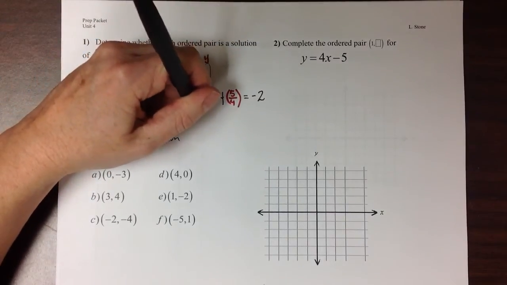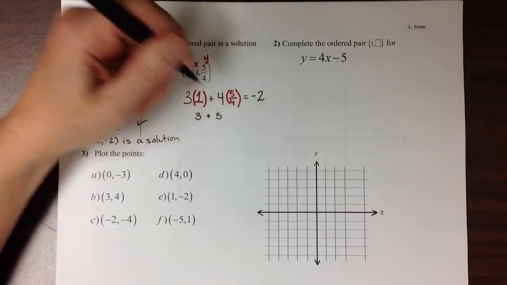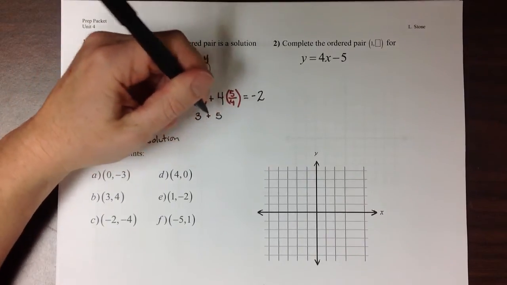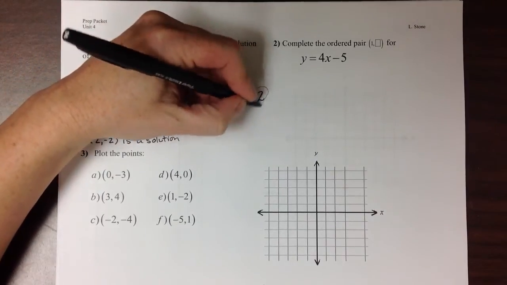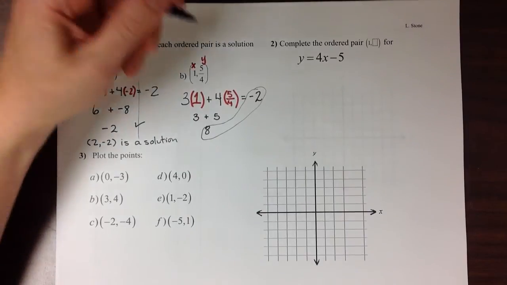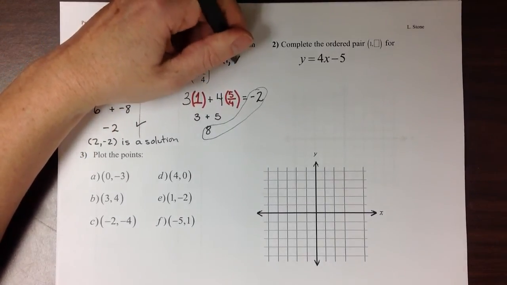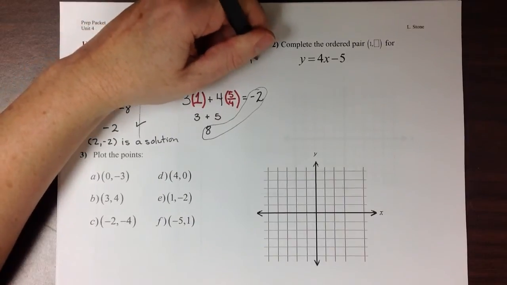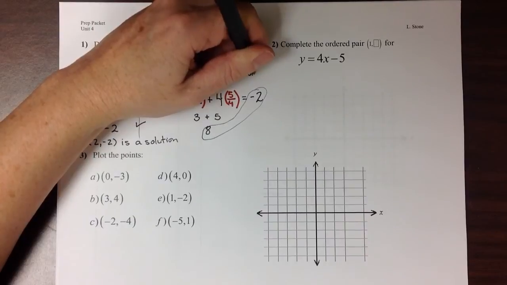Well, 3 times 1 is 3, and 4 times 5/4 is 5, and 3 plus 5 is 8. So in this case, these two numbers did not turn out to be equal. So the ordered pair 1, 5/4 is not a solution.